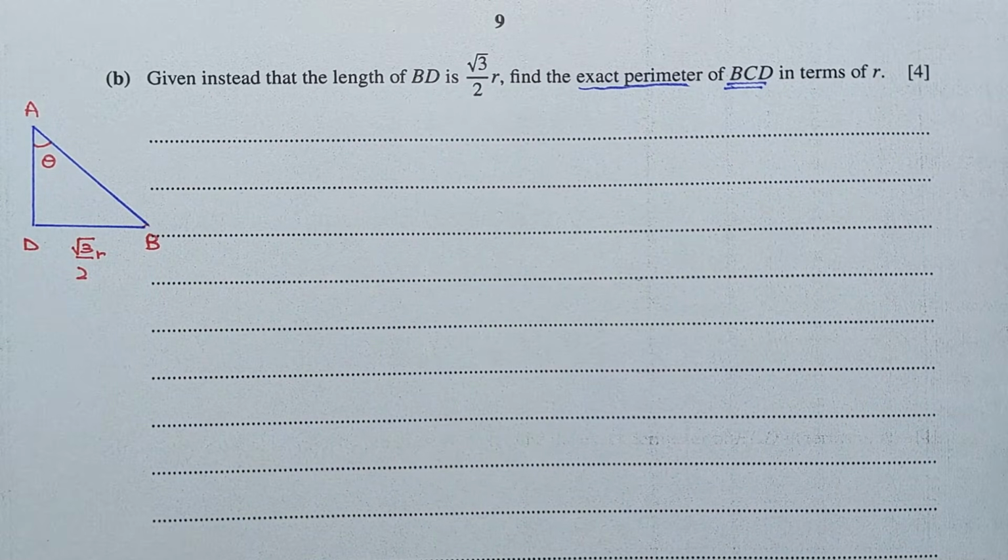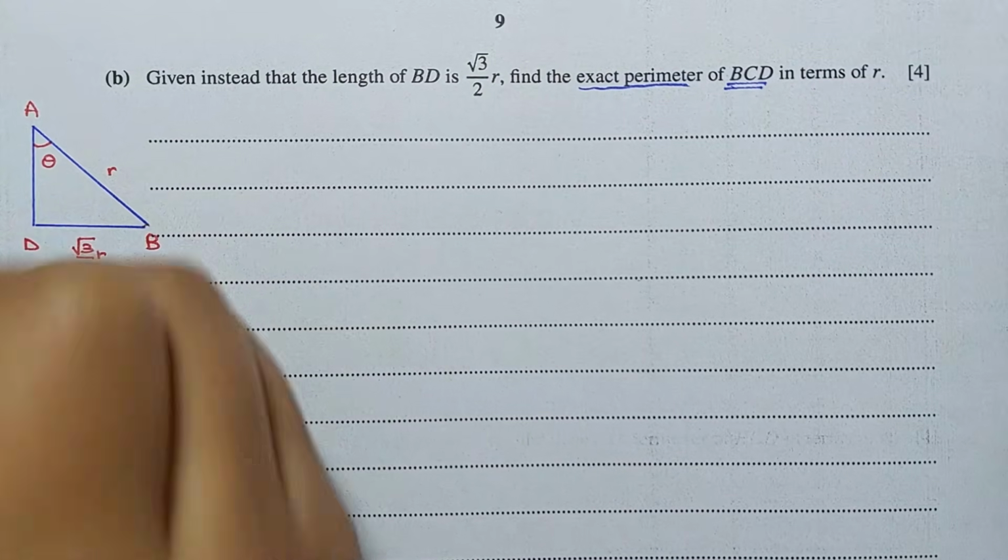Okay, and AB is R, this is R. We need to figure out what is this length.